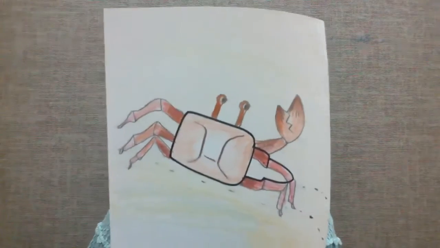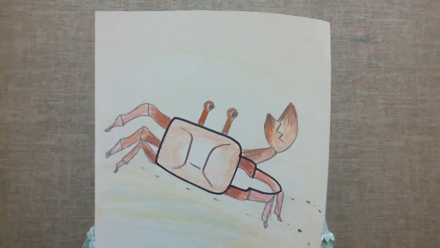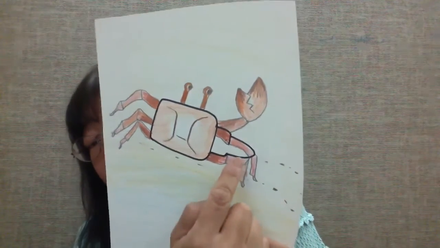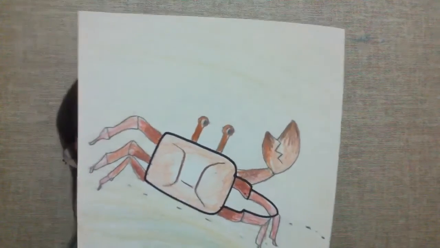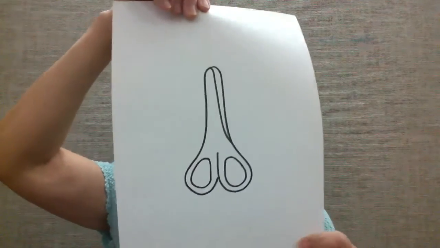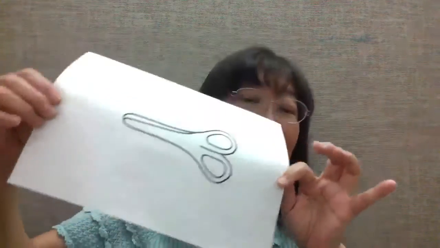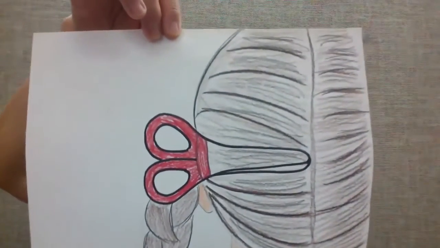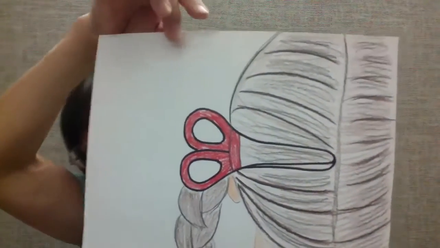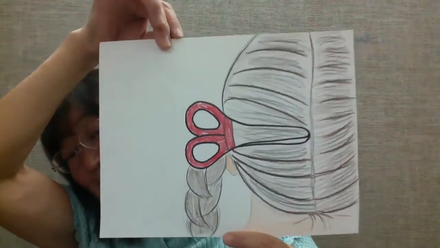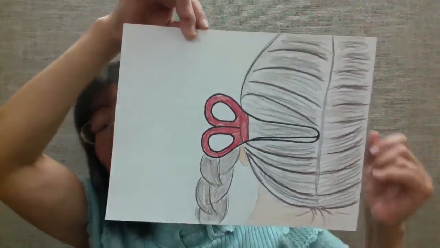And this is what I came up with. Can you find my little glue bottle in this picture? I hid it really well, didn't I? All right, let me show you what I did with the scissors picture. So that's the shape of the scissors. And I thought and saw what I could come up with, and I drew this. Can you find my scissors shape in here?